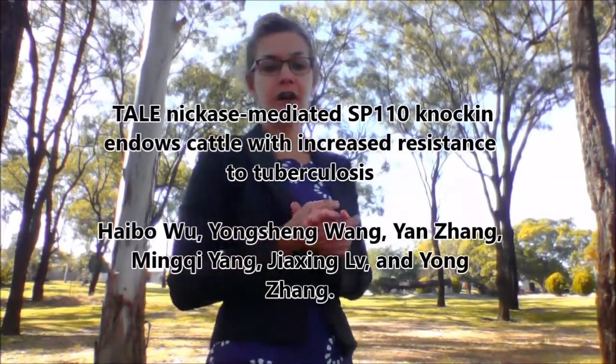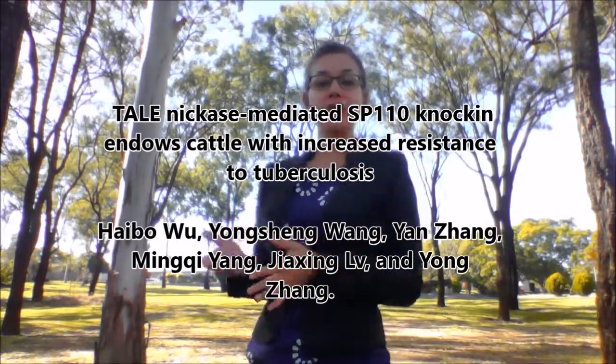Haibo Wu and his team of colleagues employed this TALEN system, which enabled them to modify the genome of cattle for increased resistance to the infectious disease tuberculosis.